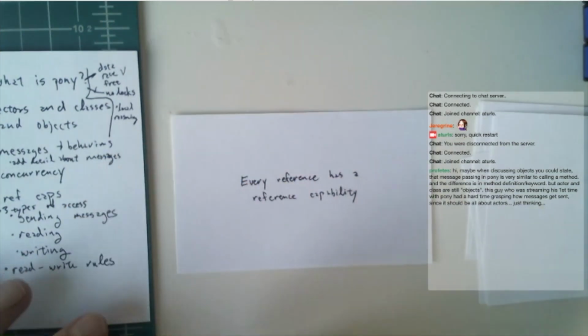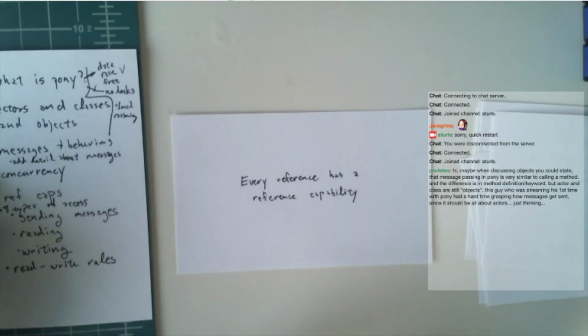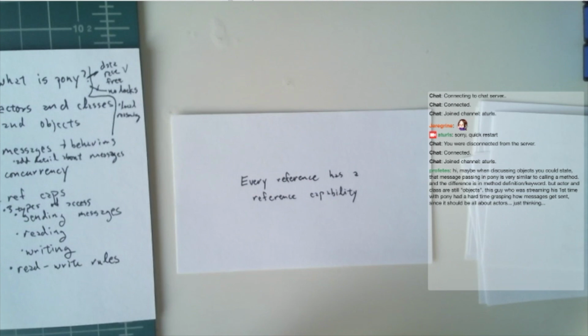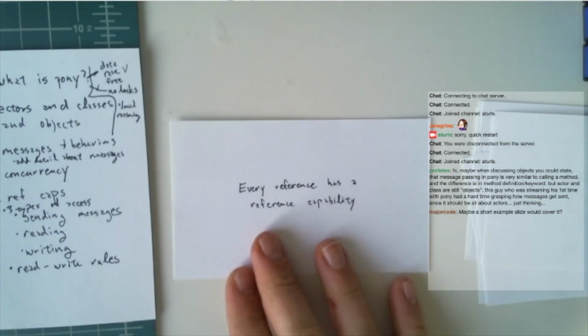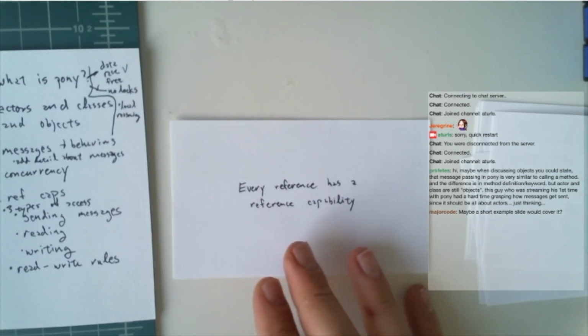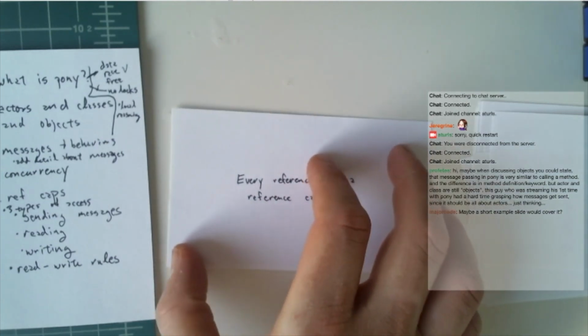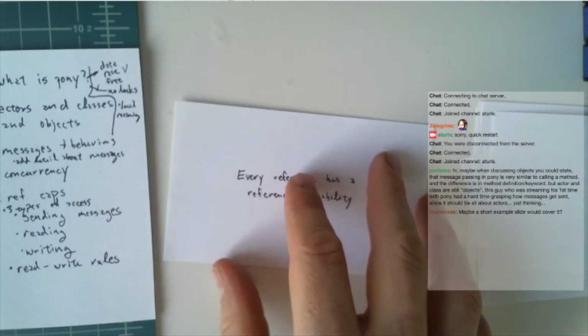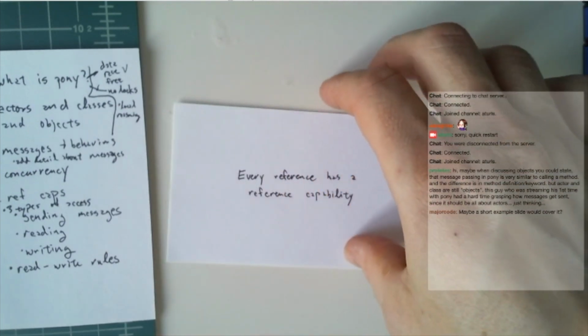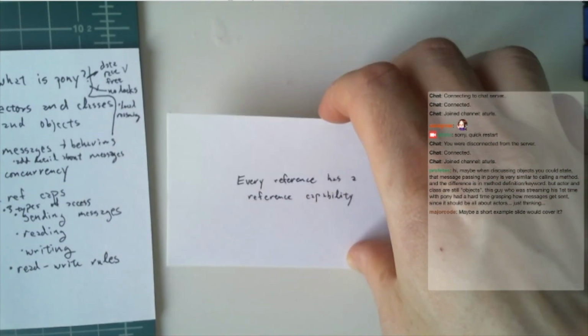Yeah, and I don't have any code samples in here just yet, but I've been thinking about if I want to add them, and if so, how I want to do that. So maybe that would be a good place to just show a little bit of, you know, some actual real-world Pony. Yeah, what Major Code said, maybe a short example slide would cover it. Let me think about that.